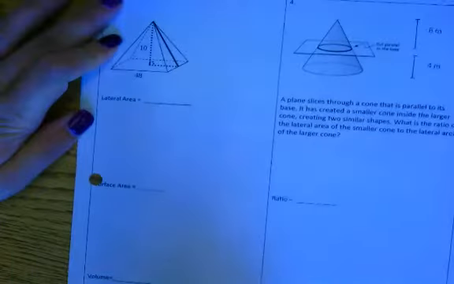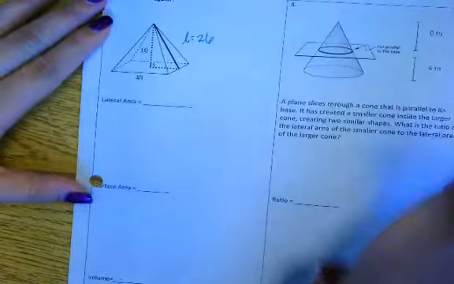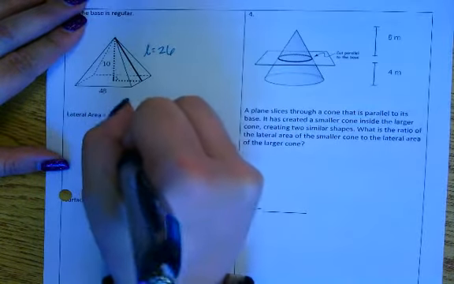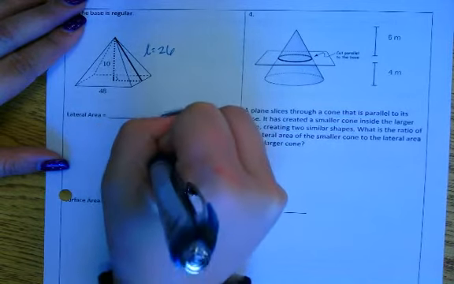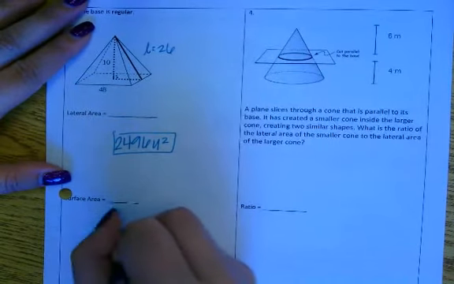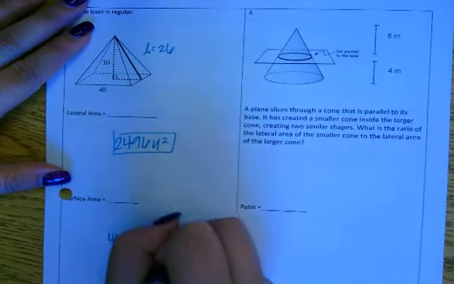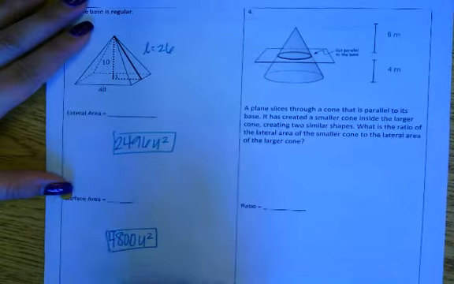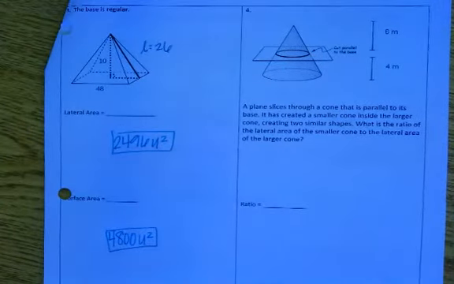26. What was the lateral area? 2,496. Very good. Surface area? 4,800. Very good. And the volume? 7,680. Very good. Okay, so if you didn't get to number 3, that's okay. It was very similar to number 2. But if you want to go back and try it and then compare your answers with the correct answers, do that.